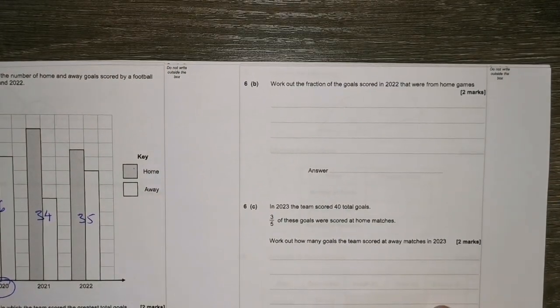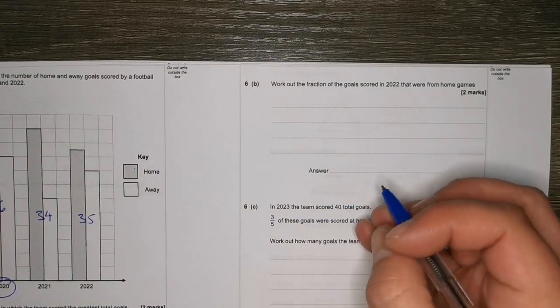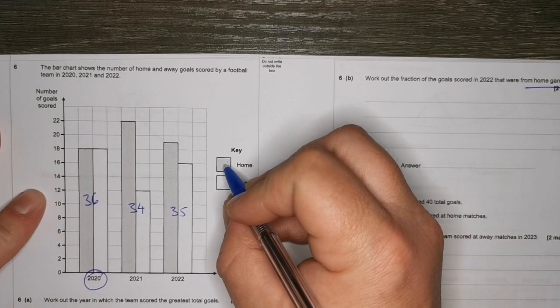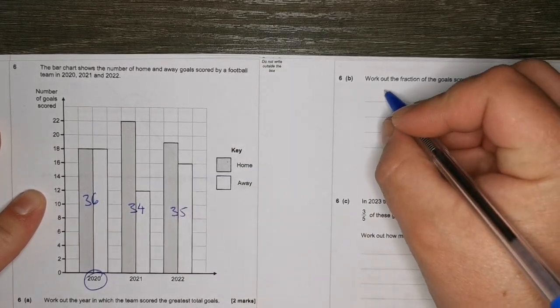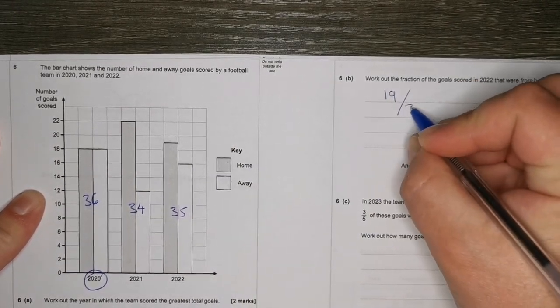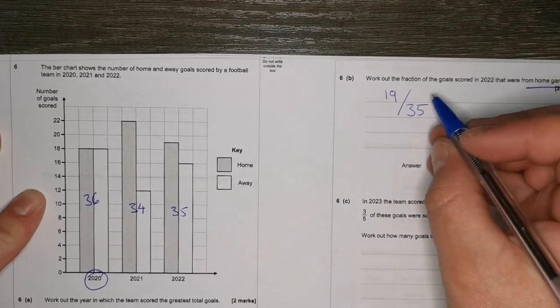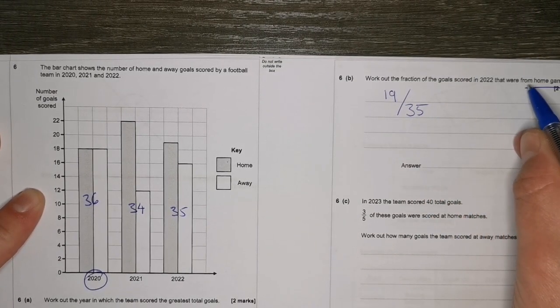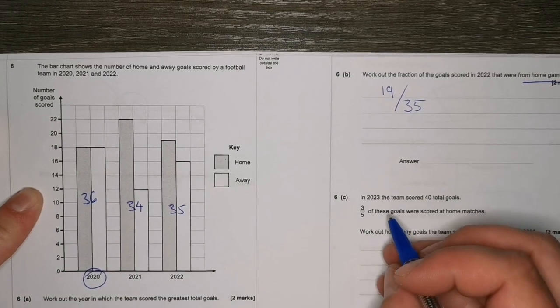Work out the fraction of the goals scored in 2022 that were from home games. So from home games, so over here, home games, we had 19, and that's out of 35. So that is the fraction of the goals scored in 2022 that were from home games.